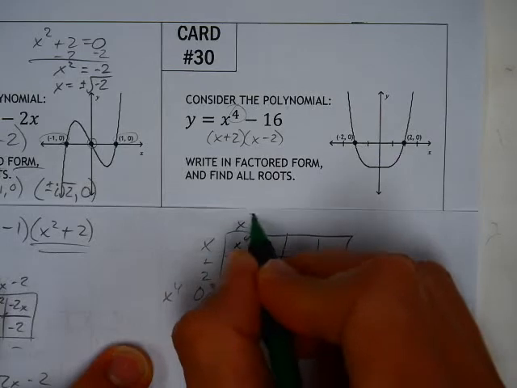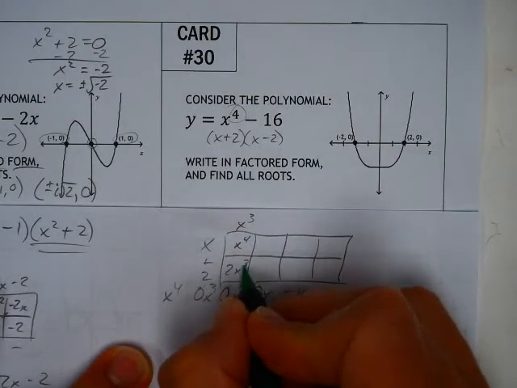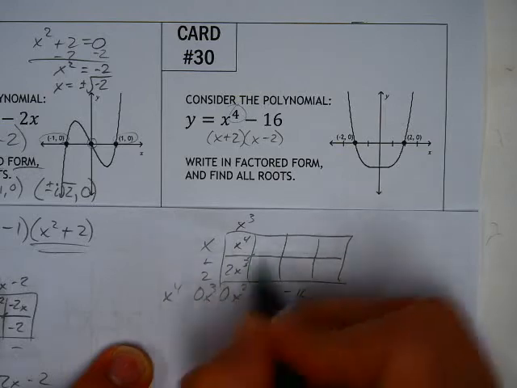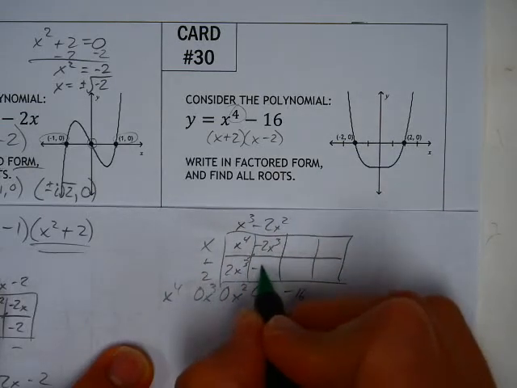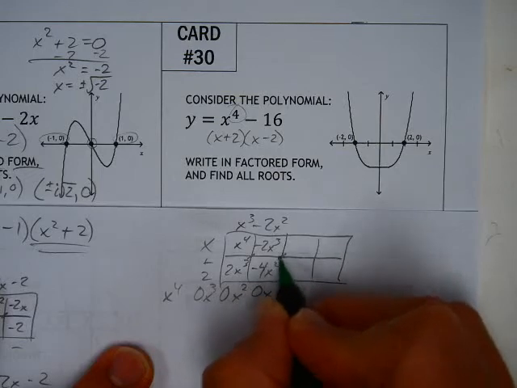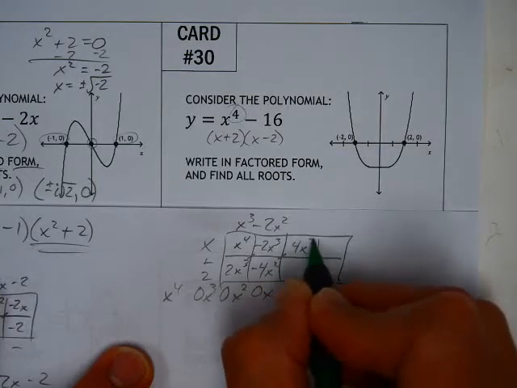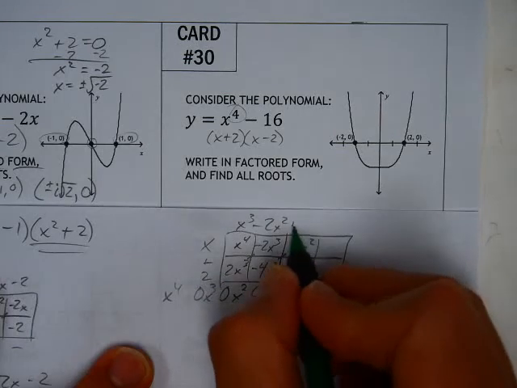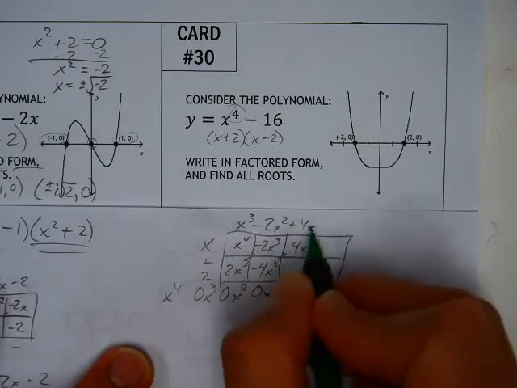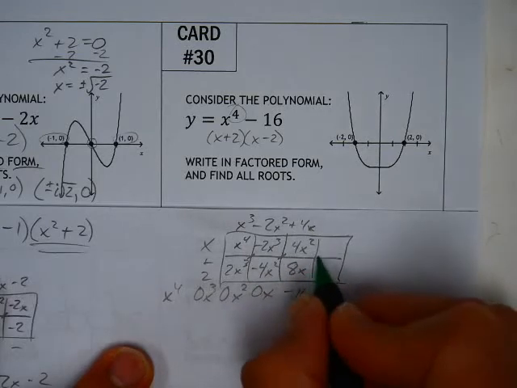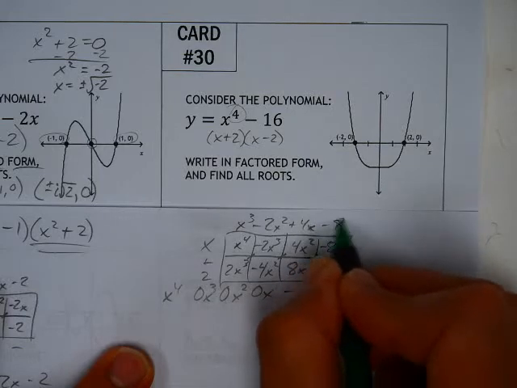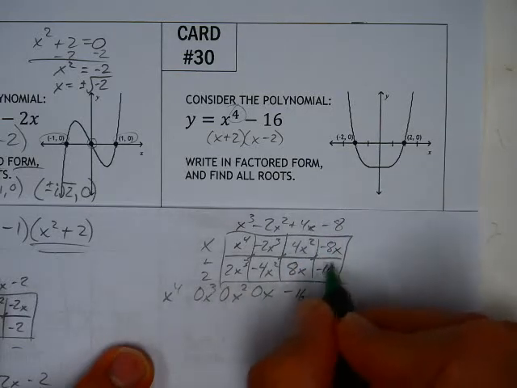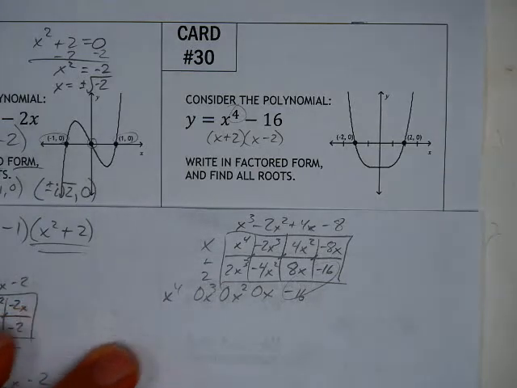X to the 4th, x cubed, 2x cubed. If I multiply, this has to be a negative 2x cubed for that to be a 0. So that's a negative 2x squared times the 2 is a negative 4x squared, still with a 0. It's got to be a positive to cancel it out. That's a plus 4x, and that's it. Times 2 is an 8x, but to put them together, I've got a negative 8x. So this is a negative 8. Negative 8 times 2 is a negative 16. That proves what we can already expected.